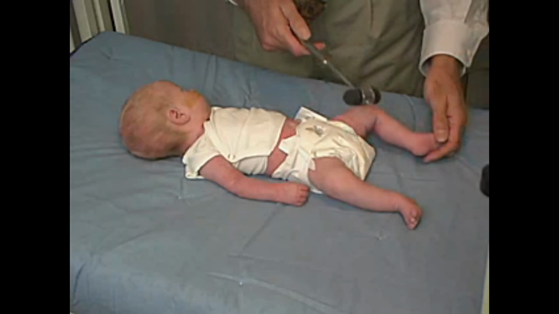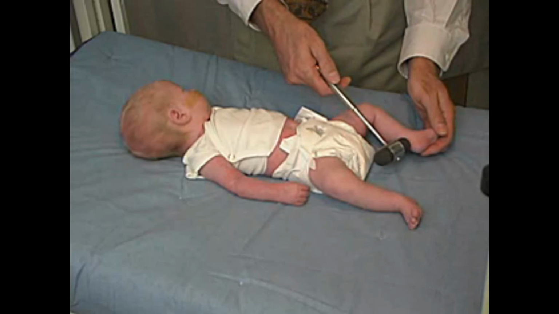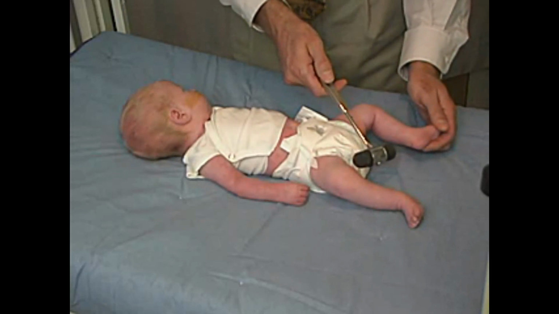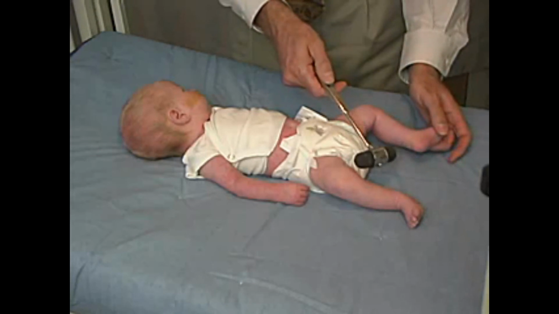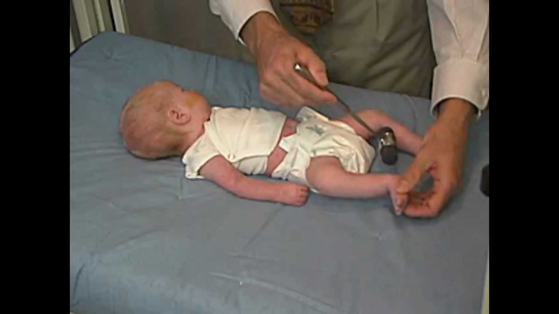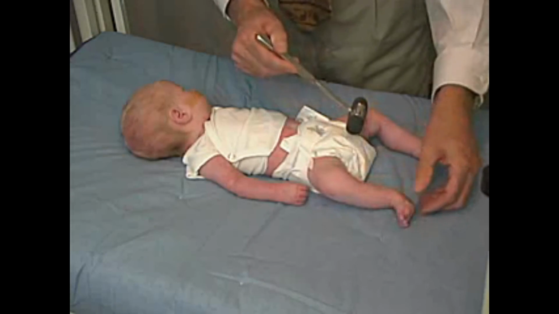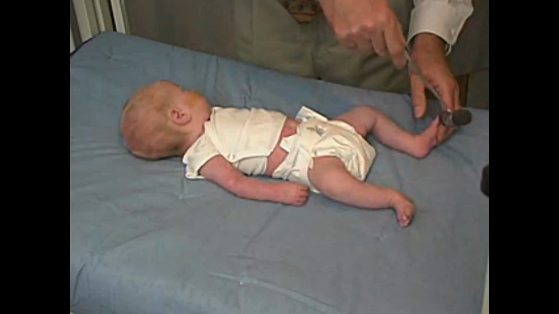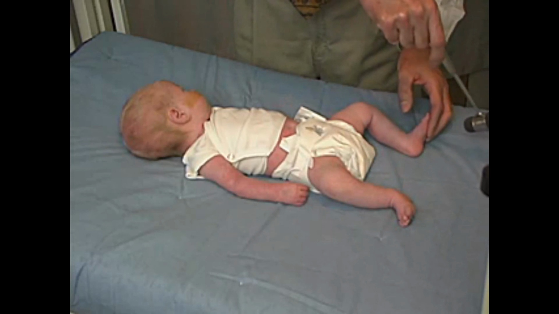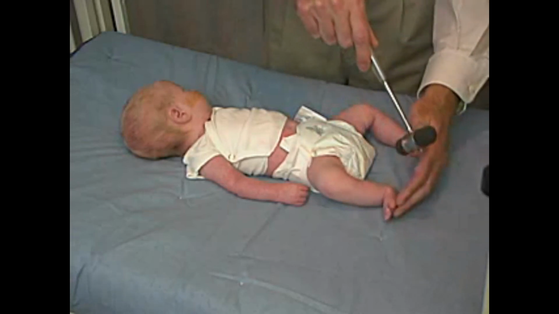The ankle jerk, again, we can gently dorsiflex the ankle and then tap at the Achilles tendon. We have to get the baby to relax. And this can be a little more difficult to obtain, especially if the baby has lower tone. We're seeing some though. An alternative way to do this is just put gentle pressure on the ball of the foot and then just tap the fingers. I think I'm getting a little bit of a jerk there.